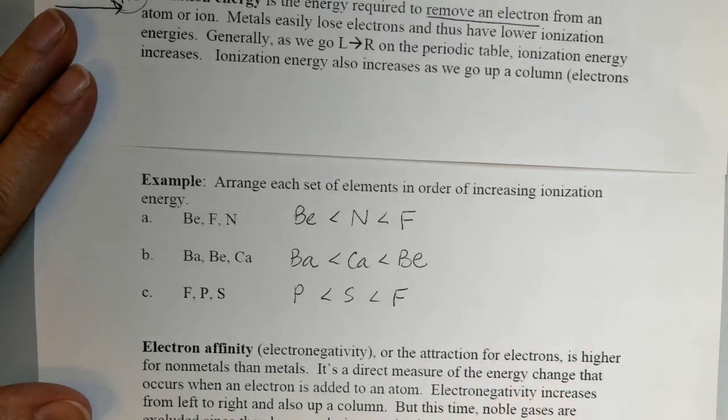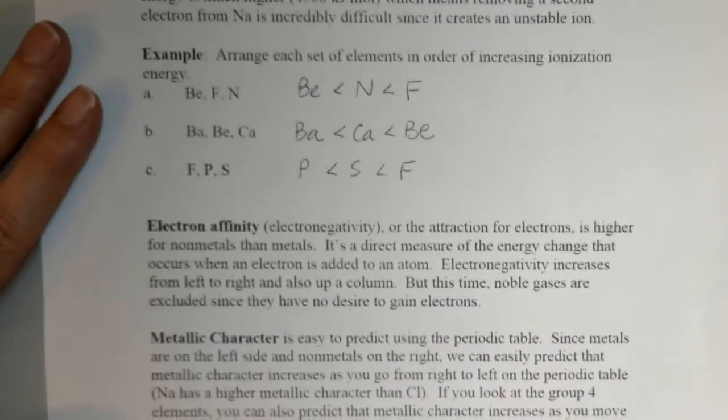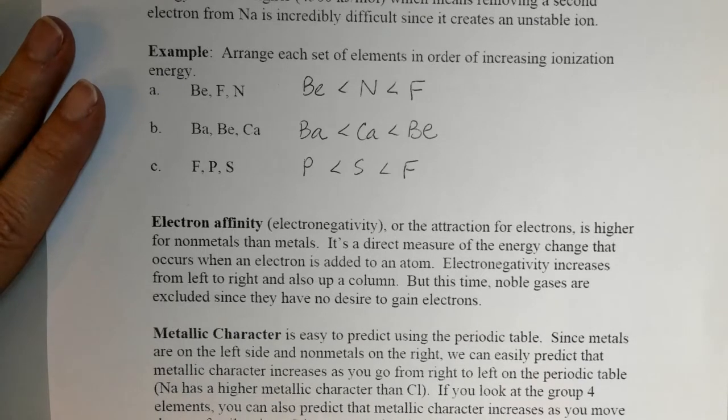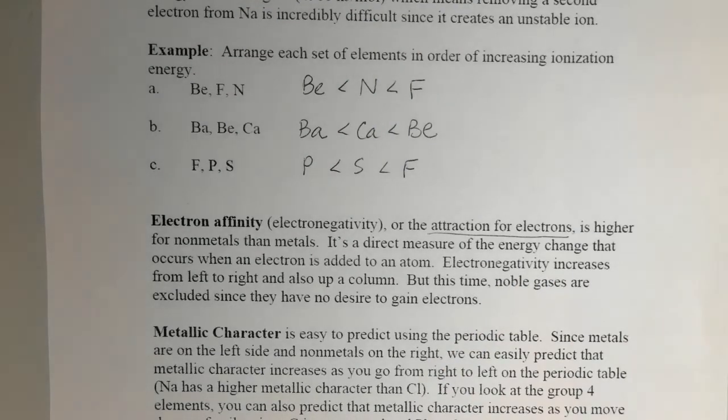All right. Then the last two here, electron affinity, also measured as electronegativity. This is an attraction for electrons, right? How bad does that atom want to gain electrons? We know that that is higher for nonmetals than metals, right? The closer that outermost energy shell comes to being full, the more likely it wants to fill. And it's a measure of the energy change that happens when you add an electron, right? And at some point you get to that stability switch of the noble gas, right?